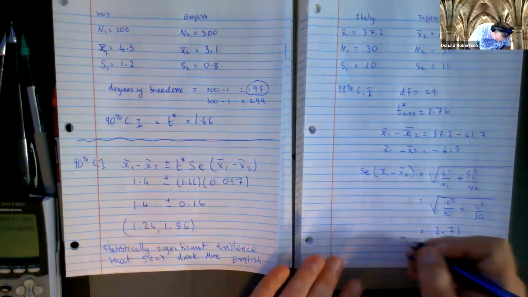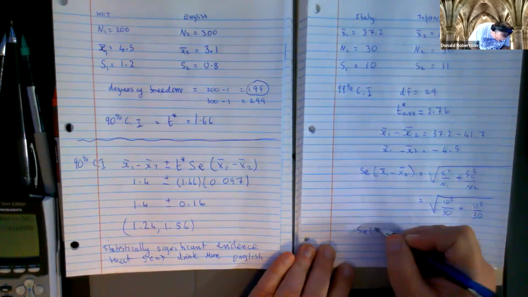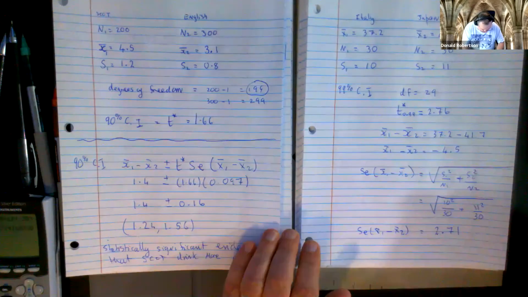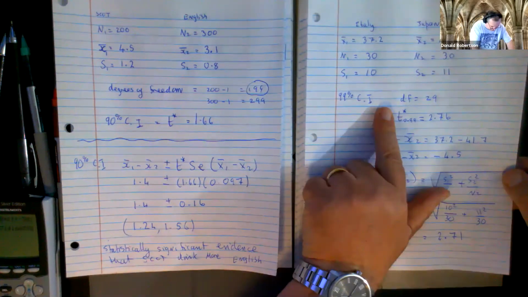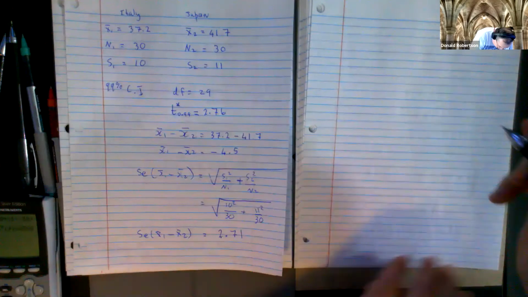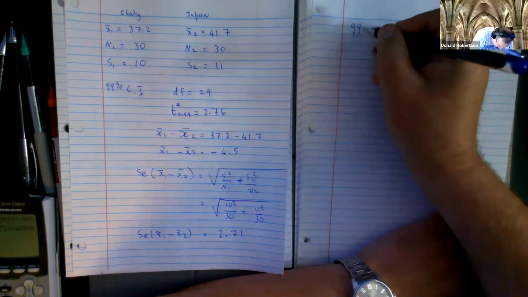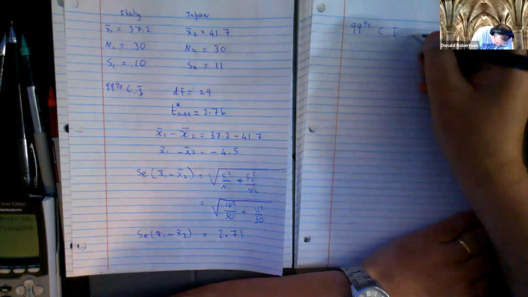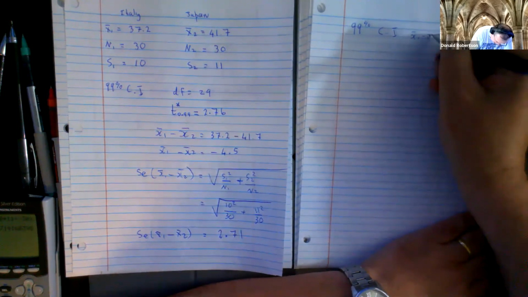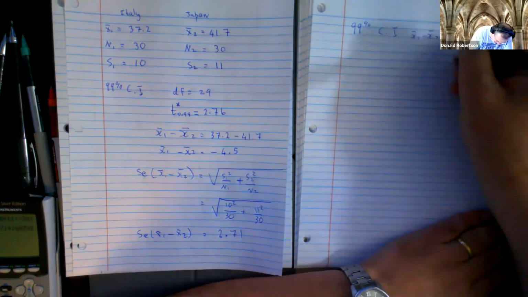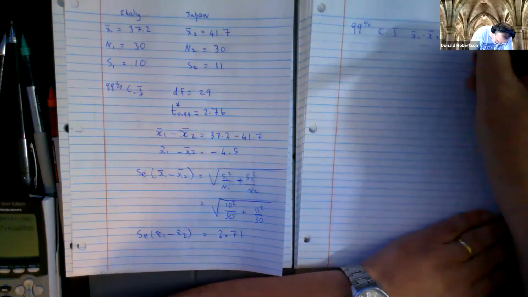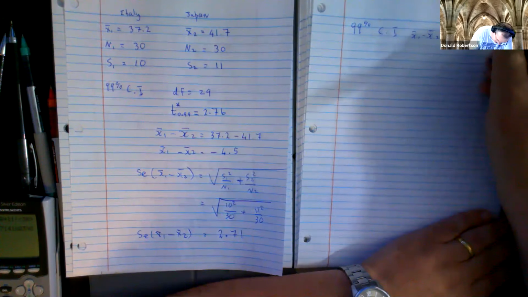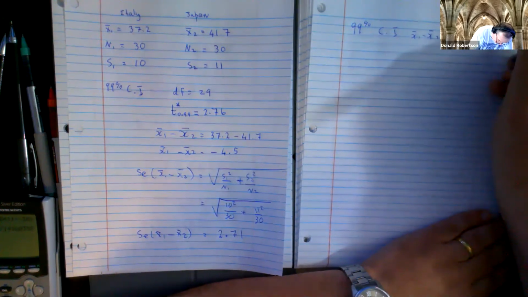So all I'm really doing right now is preparing to create a 99% confidence interval. Now, once I've got all the bits, we should be able to put them together and come up with our interval. So it's that guy, plus or minus that fella.